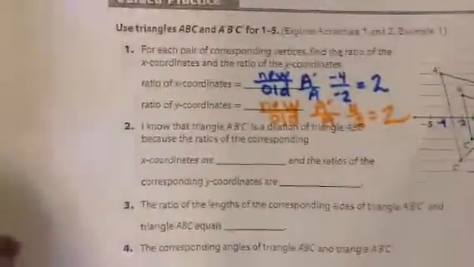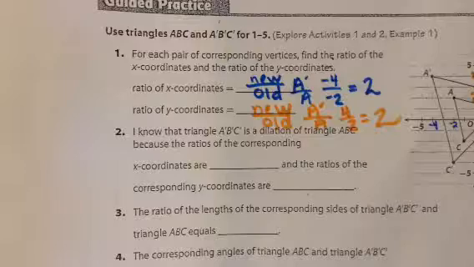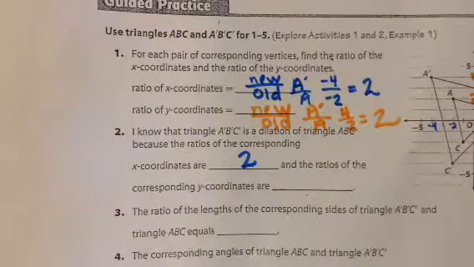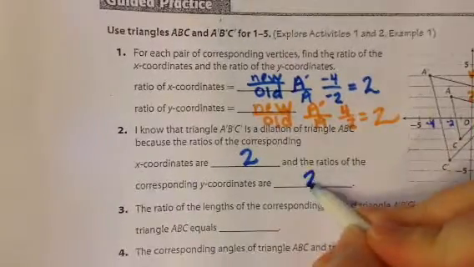Okay, number 2. I know that triangle ABC prime is a dilation of triangle ABC because the ratios of the corresponding x-coordinates are 2 and the ratios of the corresponding y-coordinates are 2.